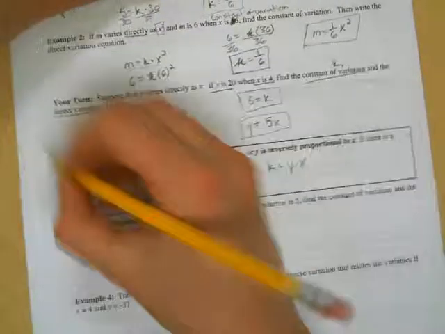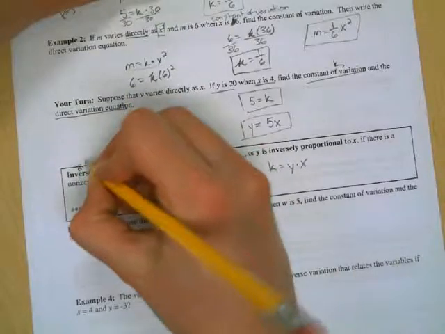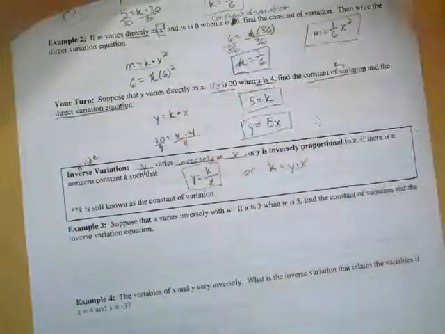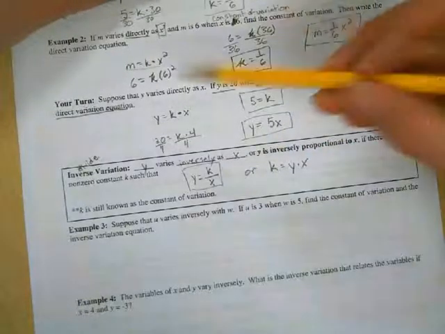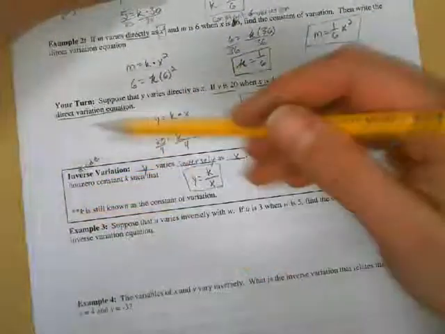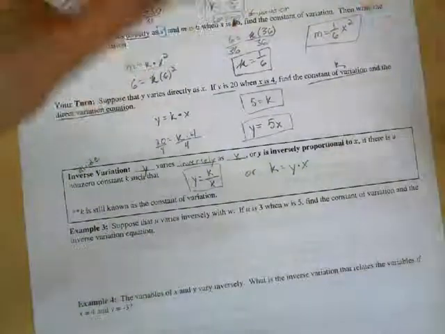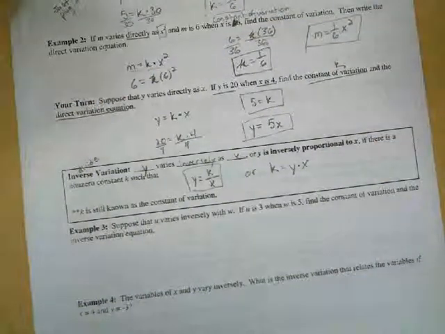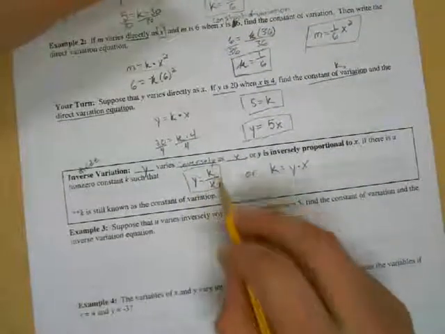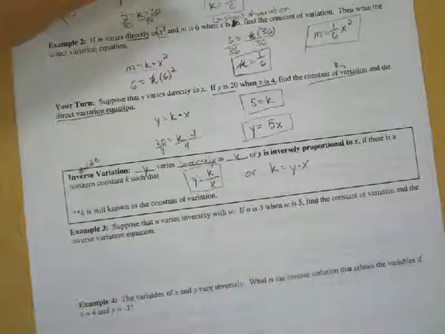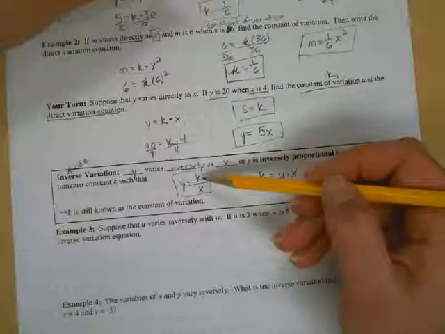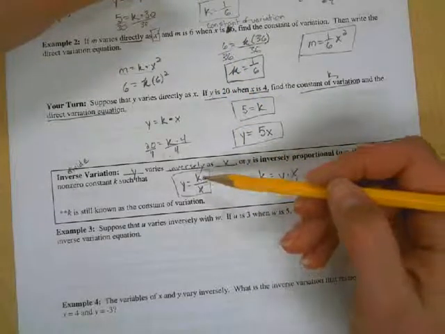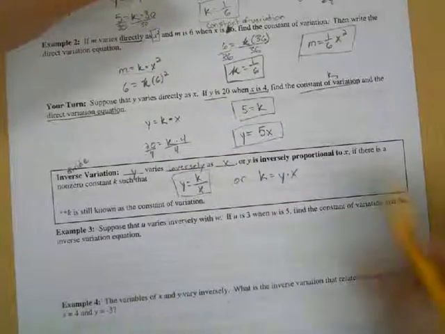Okay, so inverse, think divide. Direct, you multiply. Inverse, you divide. Which hopefully makes sense because dividing is the inverse operation of multiplication. So y is equal to k divided by x. k is still our constant of variation. That hasn't changed. It is super important that k must be on top. It doesn't actually matter which way these end up, I'm going to get the same answer either way, but k must be on top.